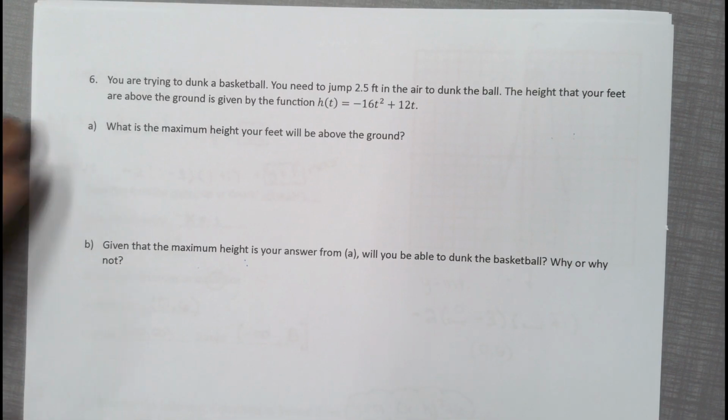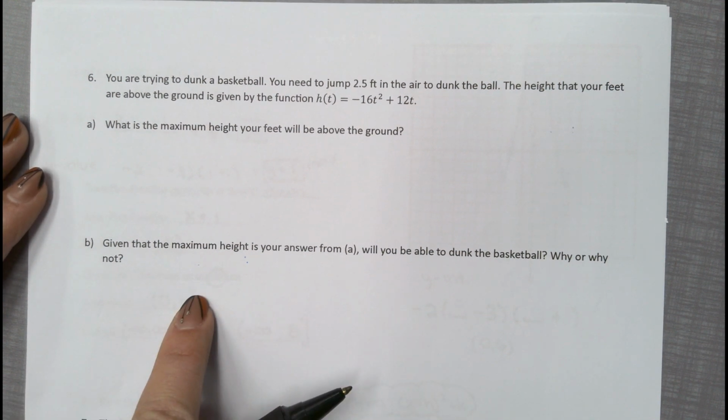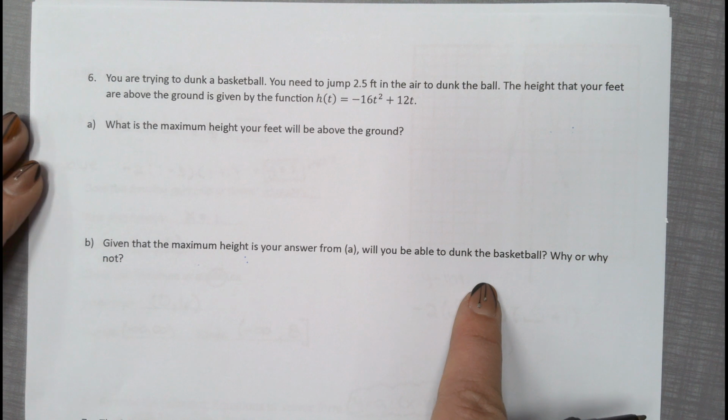All right, you are about to dunk a basketball. You need to jump 2.5 feet in the air to dunk the ball. The height that your feet are above the ground is given by the function h of t is equal to -16t squared plus 12t. What is the maximum height? And will you be able to actually dunk the basketball?